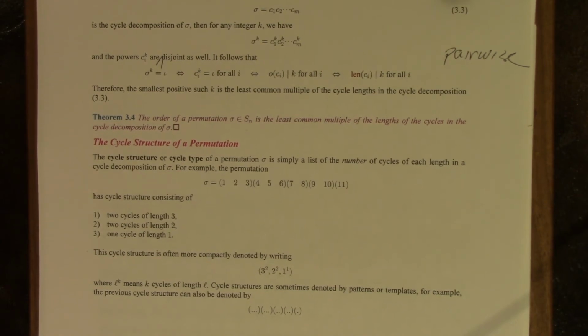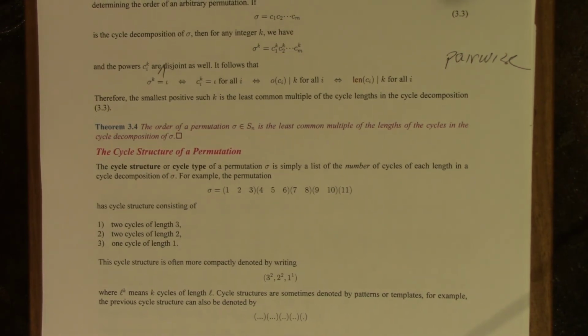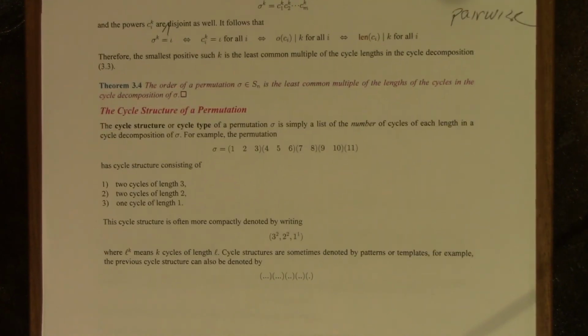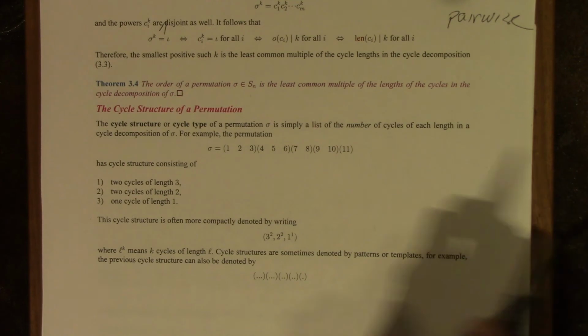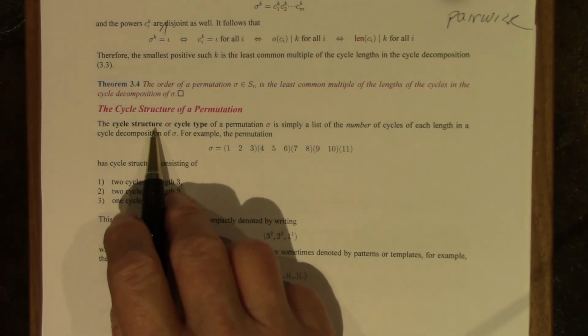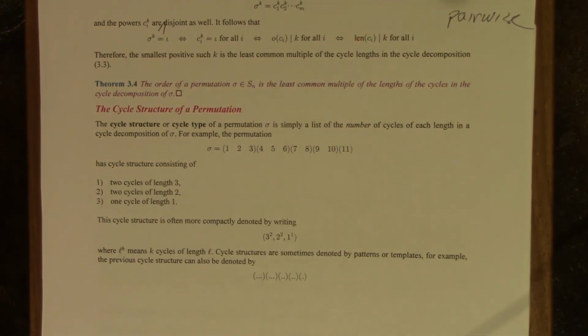That is quite simple then. It's not always easy to determine the order of an element in an arbitrary group, but for these groups it's relatively simple. This could easily be programmed into a computer. The cycle structure, also called the cycle type of a permutation, is just a list of the number of cycles of each length. Not the cycles themselves, just the number of cycles of each length.